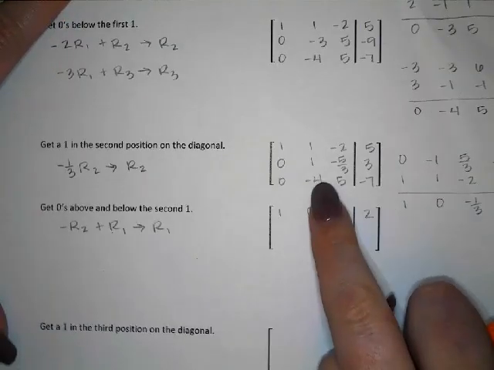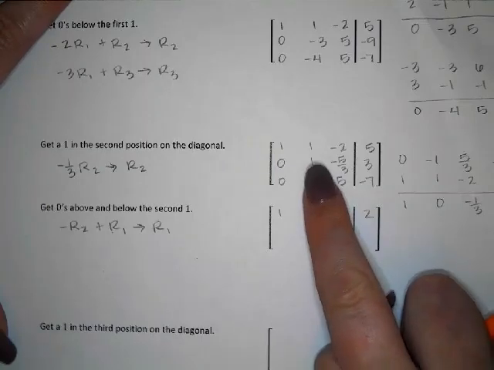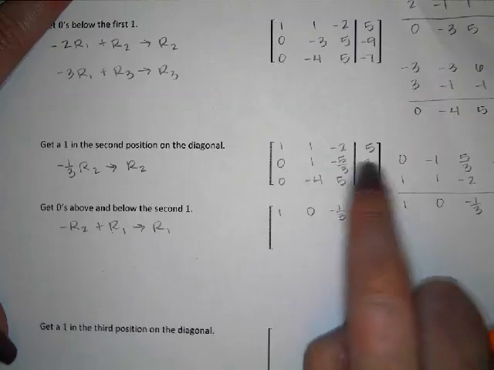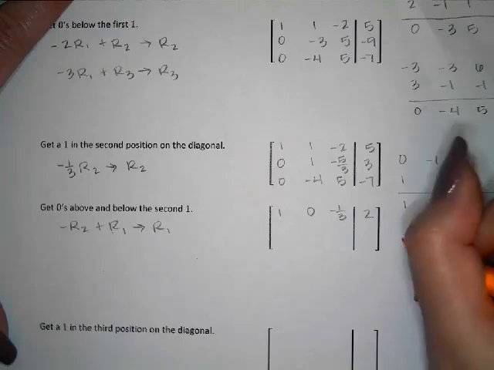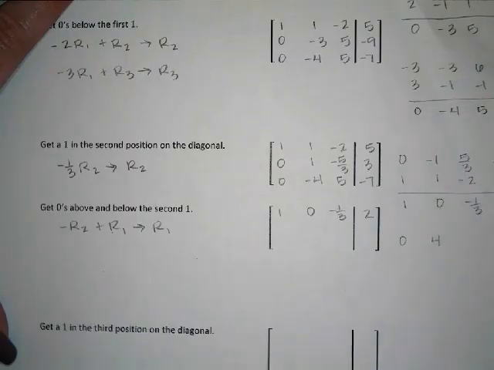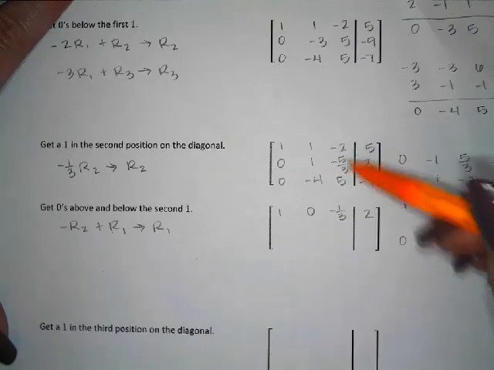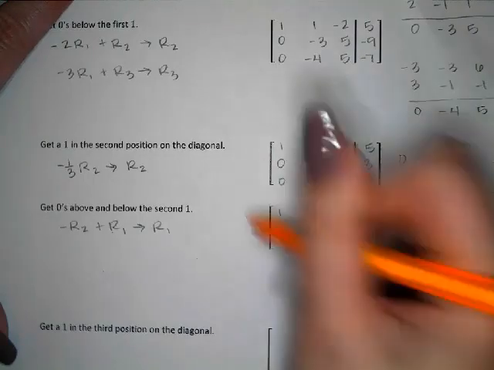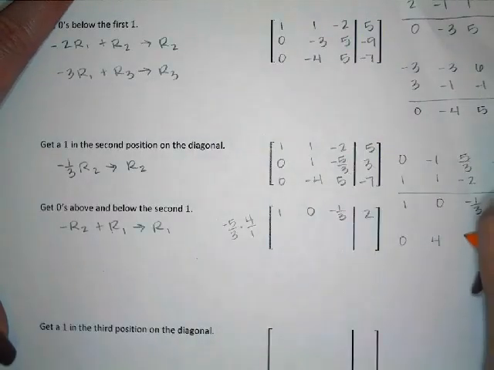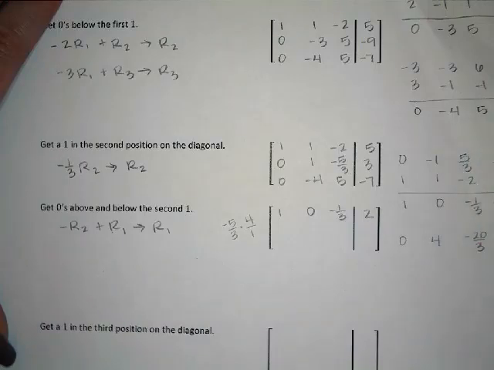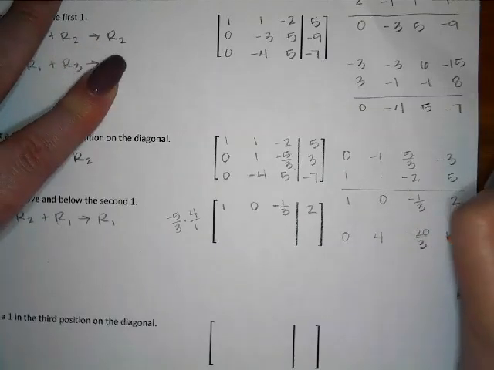Next, I need this -4 to become a 0. -4 is going to become a 0 if I have a +4. So I'm going to take this row, row 2, and multiply it by +4. So that gives me 0, +4, -20, -5/3 times a +4 would be -20/3. And then 3 times 4 is 12. Okay, and I'm going to add row 3.